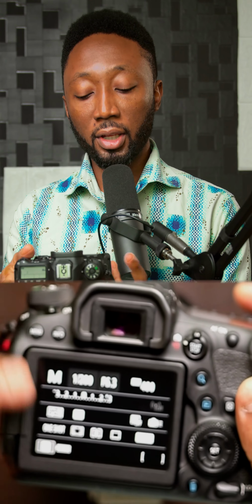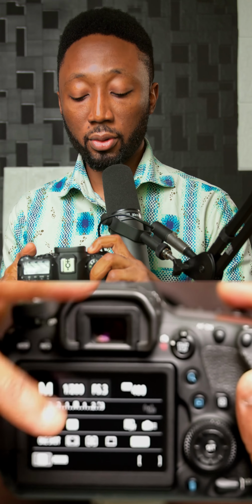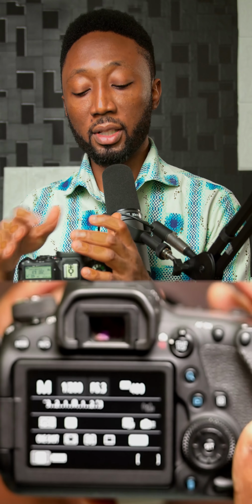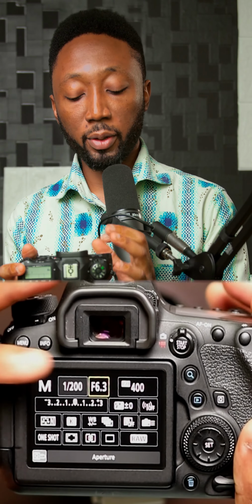I will press menu here to give me the menu settings. You can still see them right here. If you don't see this, you can press the info button to also give you the display of those settings. So keep pressing the info button and this kind of display will also appear to you. I will first go to this quick menu settings here.